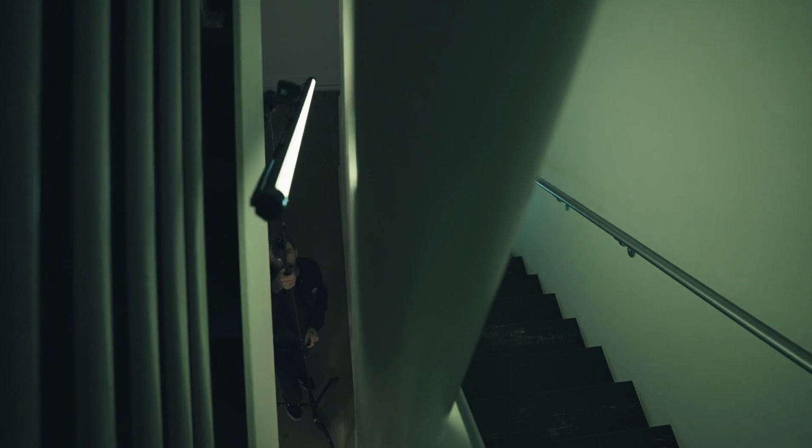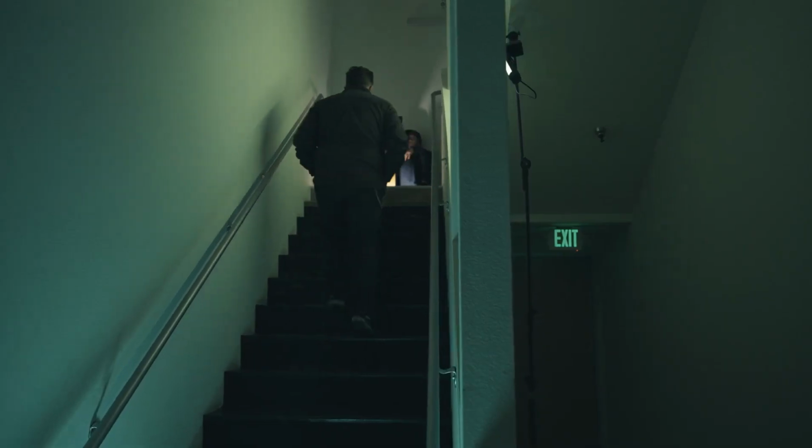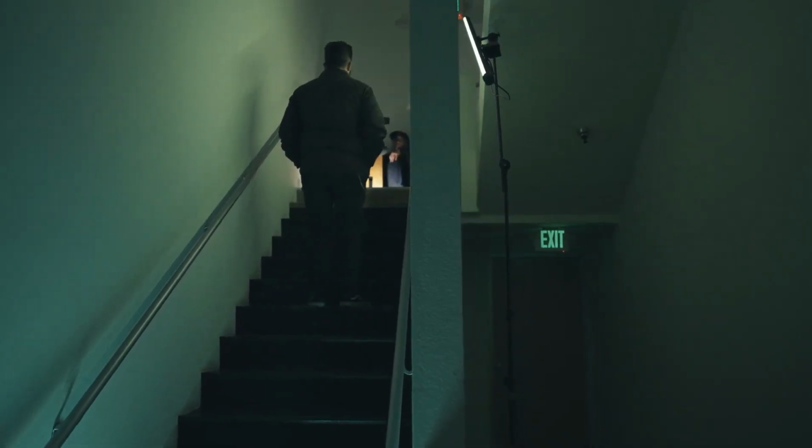It's so versatile, the slim form factor opens up the possibilities of placement. Your broad soft source can now slip between your actors, or tuck up into the corner of a room, or discreetly stand next to a camera in your tiny location.